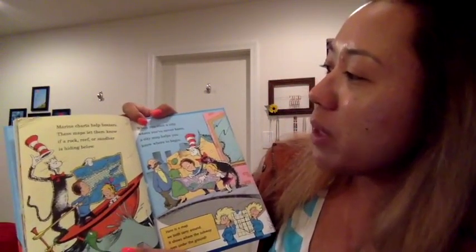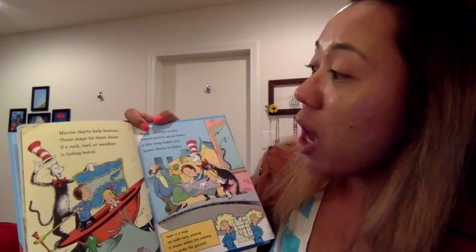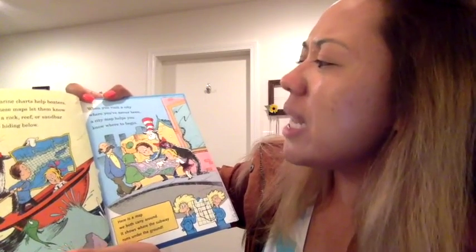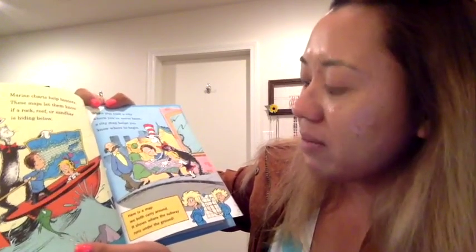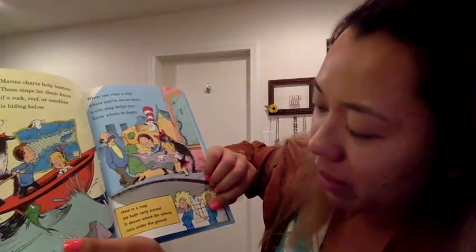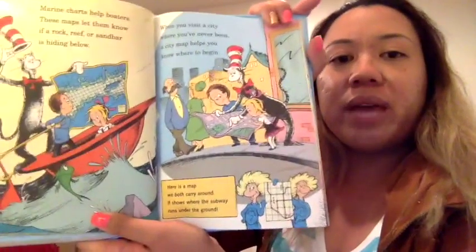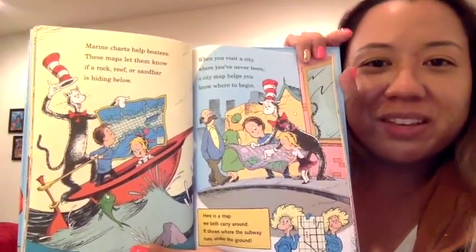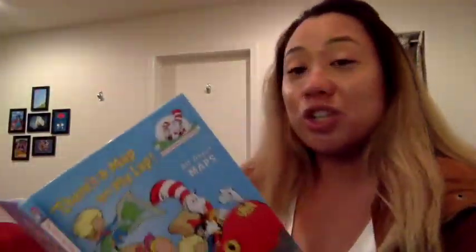Marine charts help boaters. These maps let them know if a rock, reef, or sandbar is hiding below. When you visit a city where you've never been, a city map helps you know where to begin. And here at the bottom it says, here is a map we both carry around. It shows where the subway runs under the ground. So we have two different other kinds of maps. There's so many different maps out there. We got marine maps, city maps, a map to show the subways. Let's see what else there is.